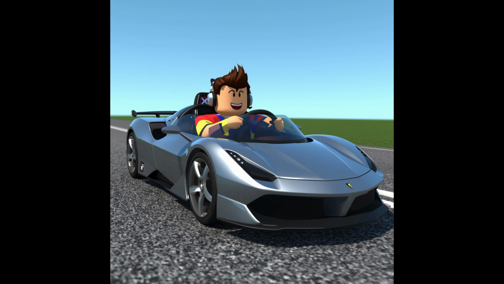Fact number 8. Use dummies with rig and R15 so you don't need friends online. Sometimes you want to test how your game looks with multiple players, but friends aren't available. Maybe it's late at night and everyone's asleep. Roblox Studio thought of this.